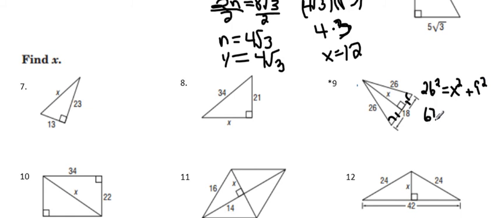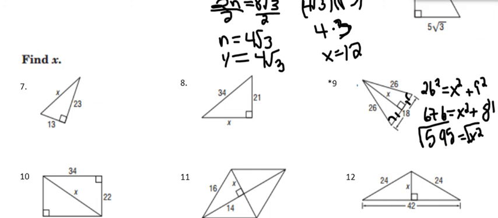26 squared is 676 equals x squared plus 81. Subtract 81 from both sides and you get 595 equals x squared. Take the square root of both and we have 24.39 equals x.